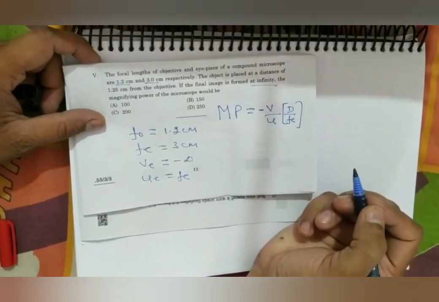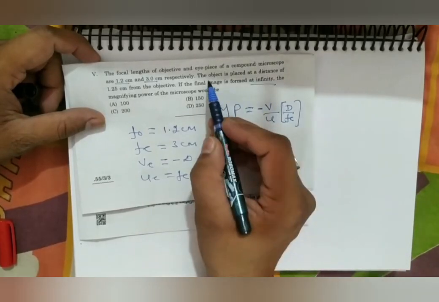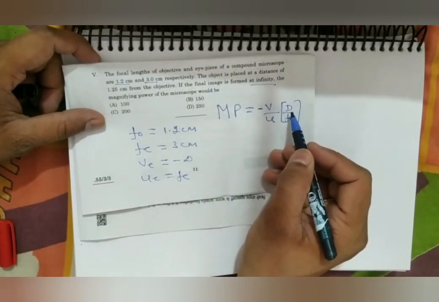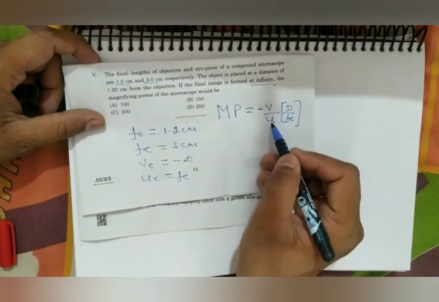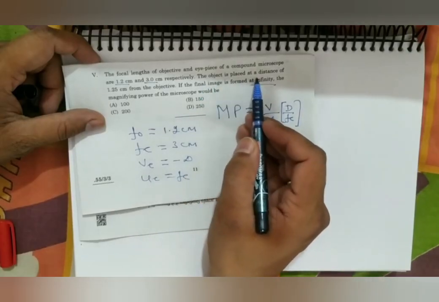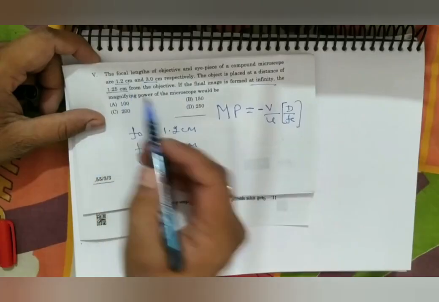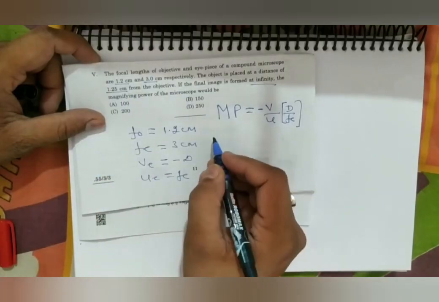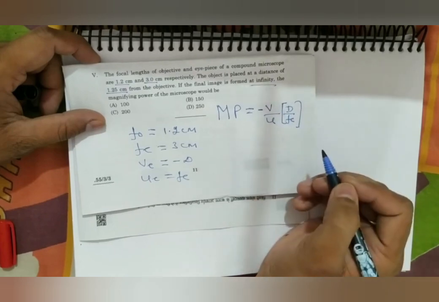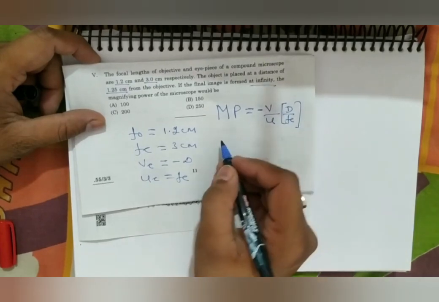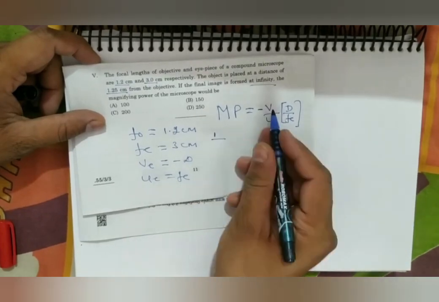Now see here, d is known, fe is known, u is known. The object is placed at a distance of 1.25 centimeter, that means u is known. So we can calculate v, put the values and get the solution.